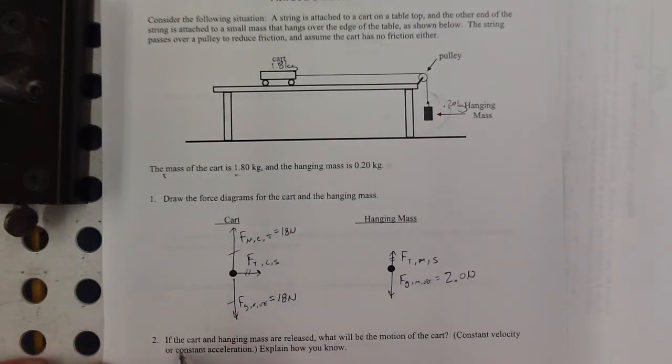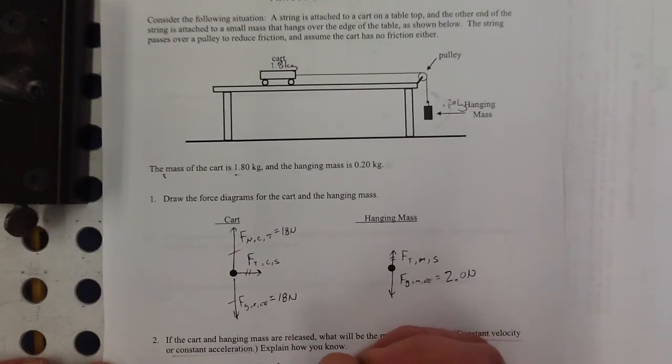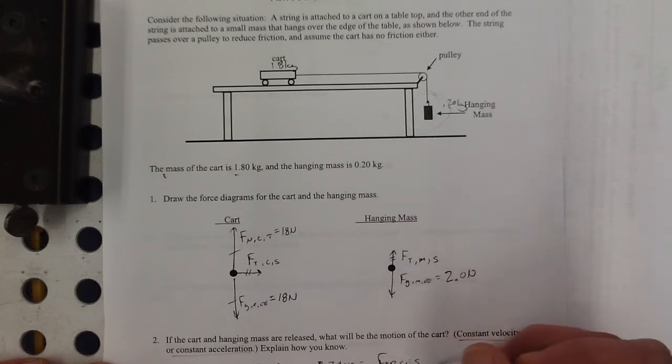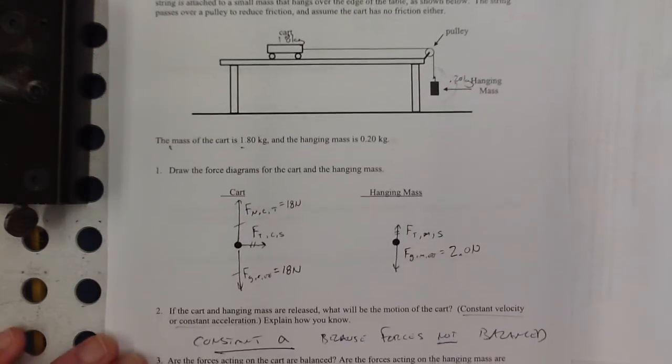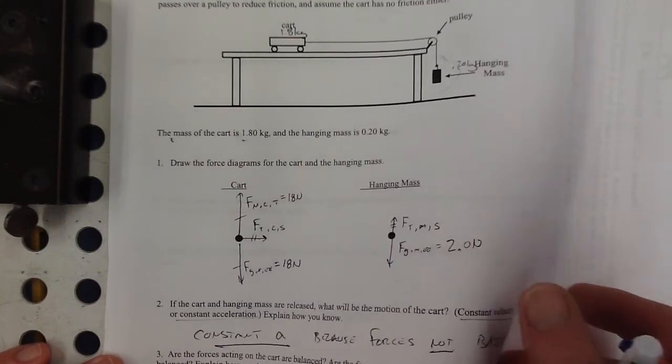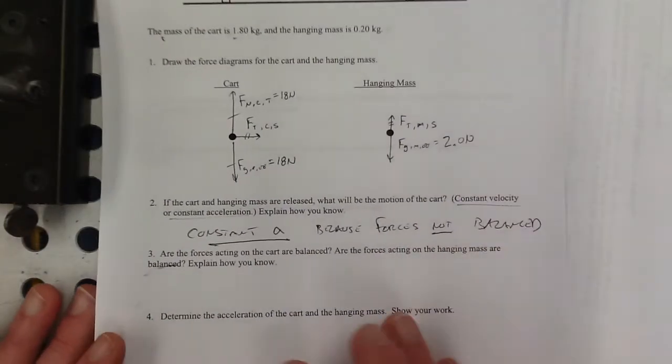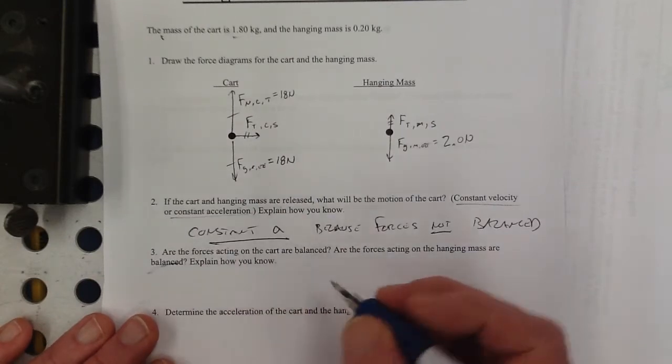Okay. If the cart and the hanging mass are released, what will be the motion of the cart? So we're looking for, is it constant velocity or constant acceleration? It's going to be constant acceleration. How do we know? Because the forces are not balanced. Forces are not balanced. That means you have acceleration. Are the forces acting on the cart balanced? No.